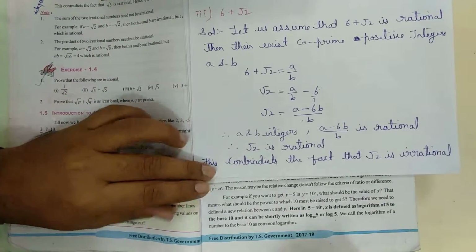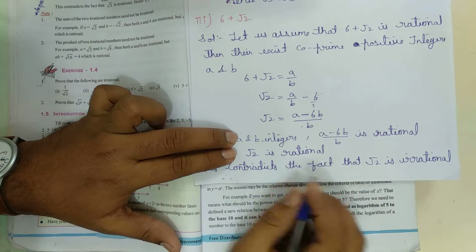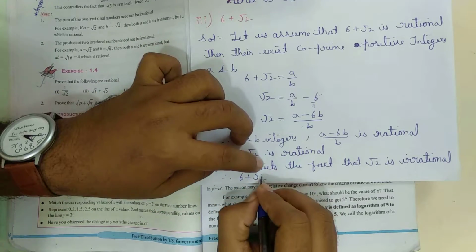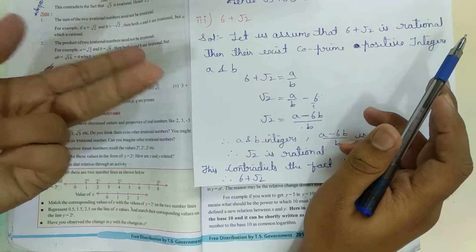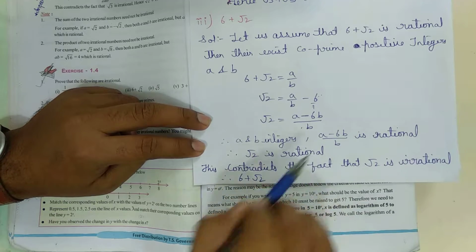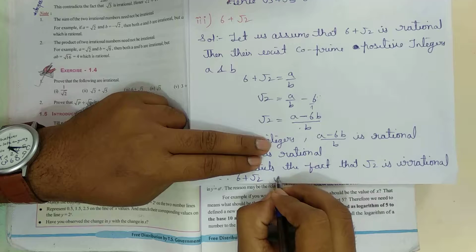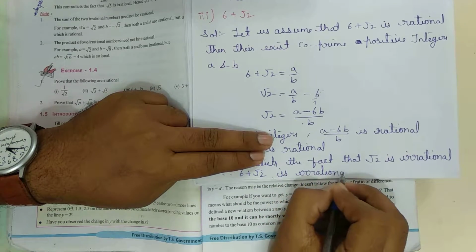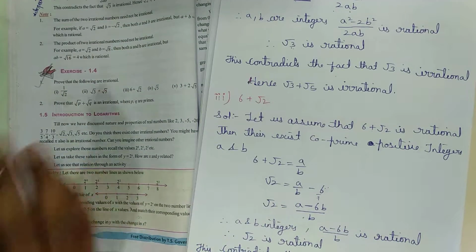So what we can say, therefore, when √2 is irrational, we have assumed 6 + √2 is rational, so it is opposite. If what we assumed gives a wrong answer, then the opposite of rational is irrational. Therefore 6 + √2 is irrational. Okay, so we have seen 3 questions.